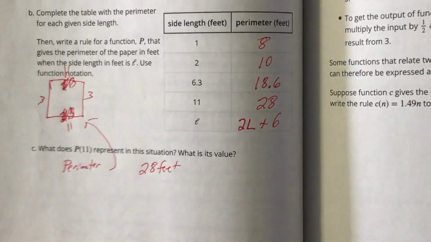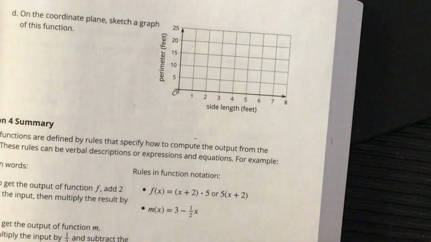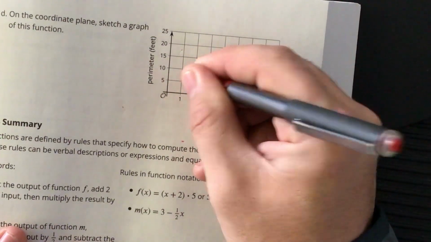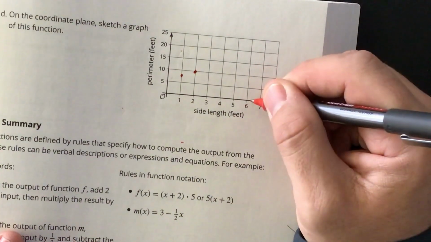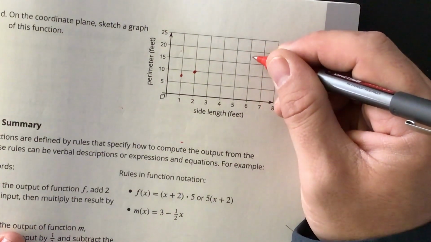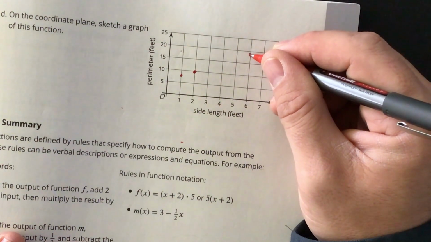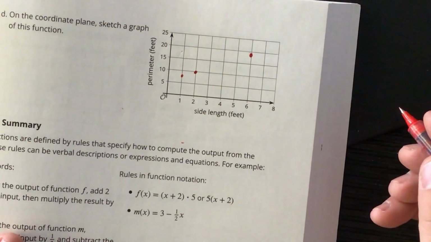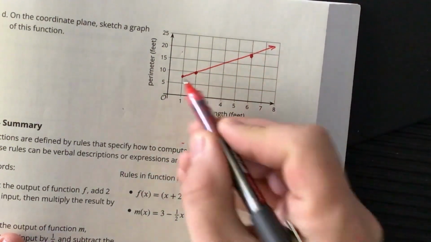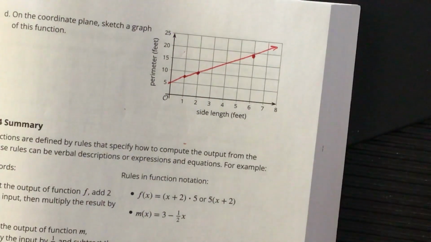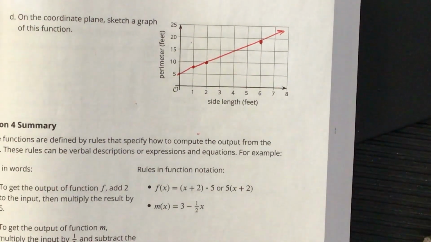So let's plot those. 1, 8; 2, 10; 6.3; 18.6. Connect them. So how would you describe this graph compared to the other one? Linear. Why is the y-intercept not 0?